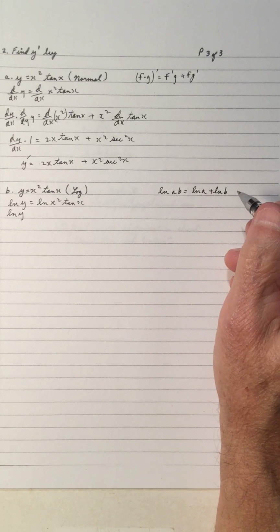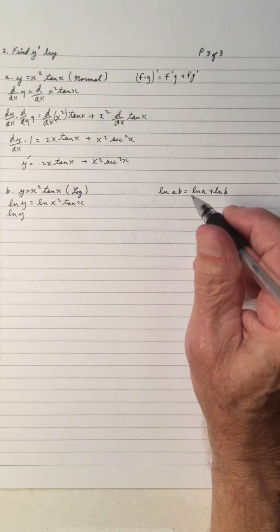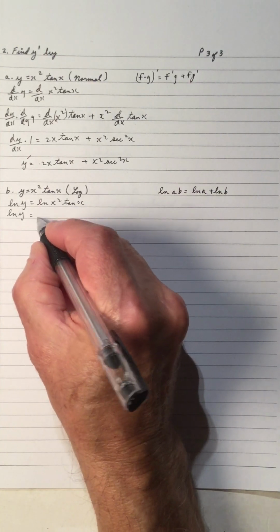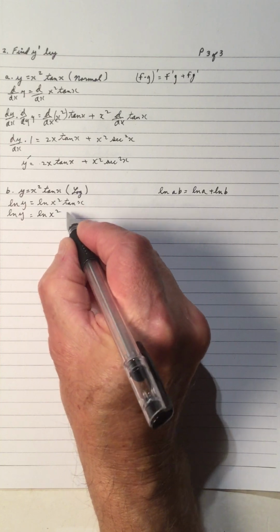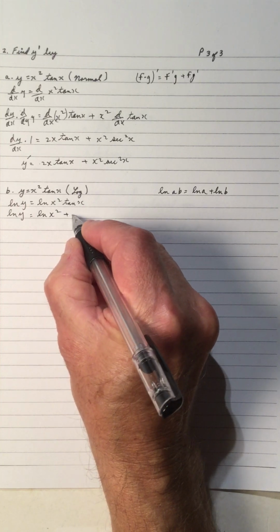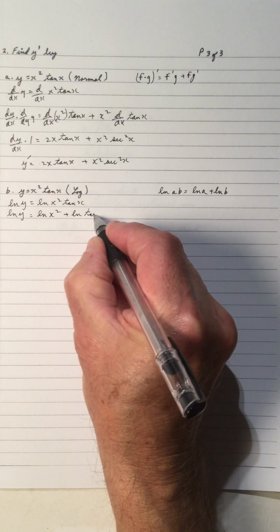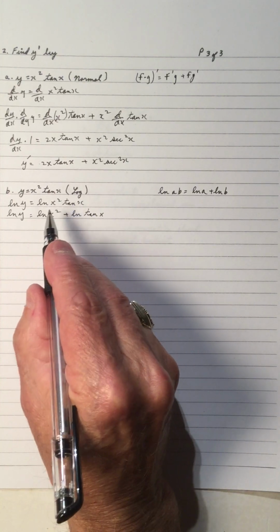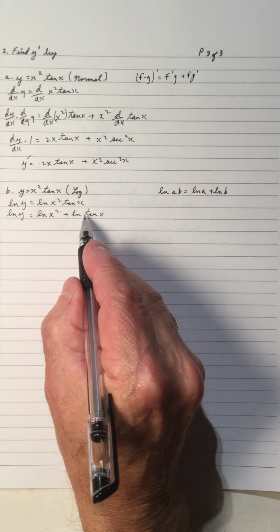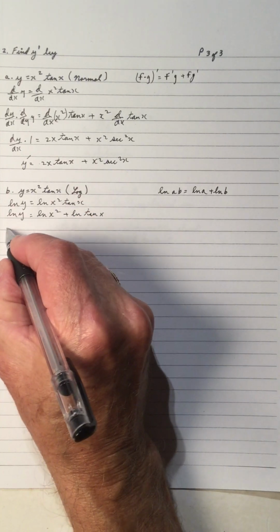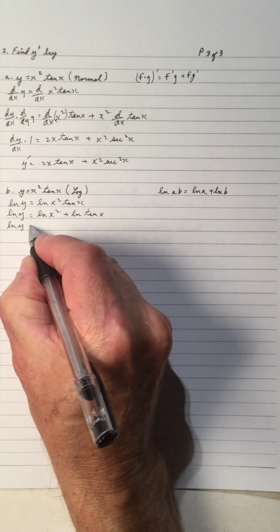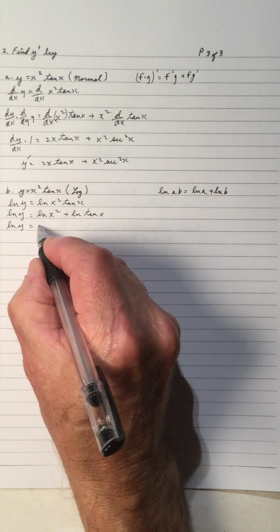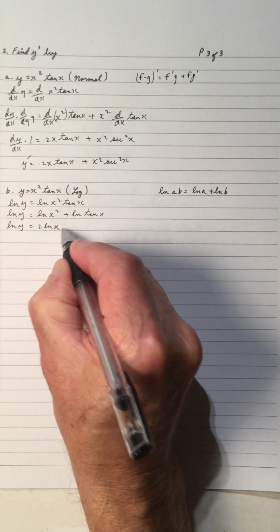Logs are exponents, and with exponent rules, when you multiply, you add. So the ln of a product is the sum of the lns. That means we have the ln of x squared plus the ln of tan x. And since the ln of x squared involves a power, it becomes 2 ln x.